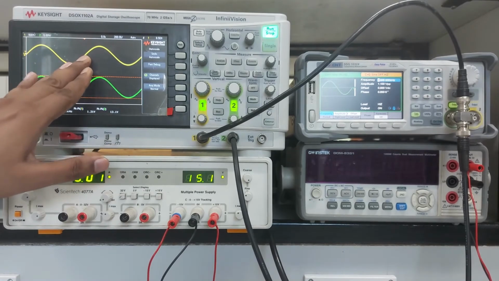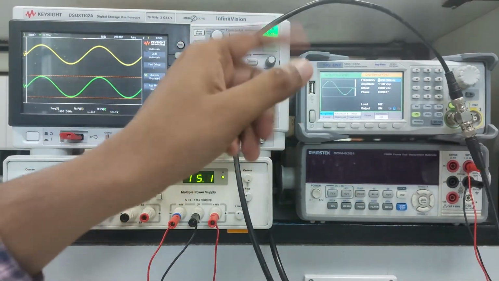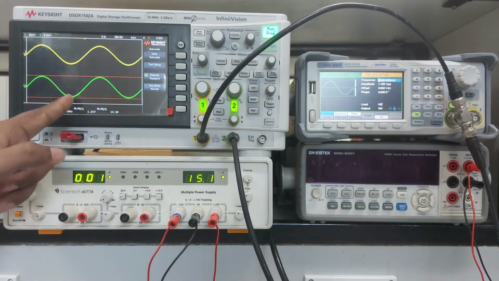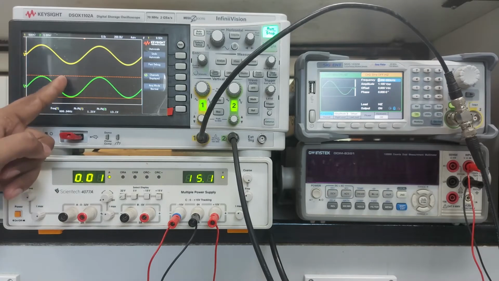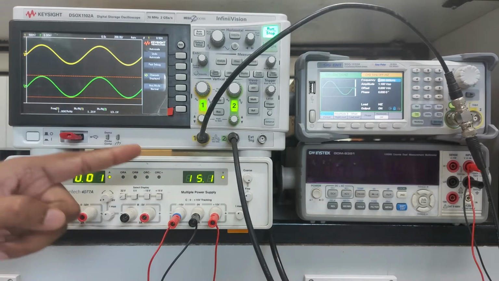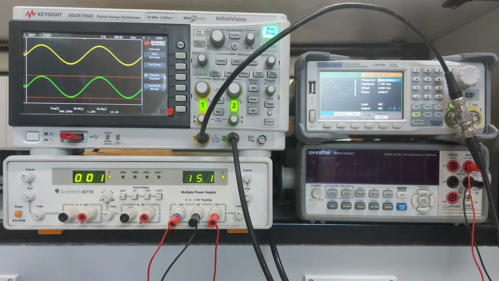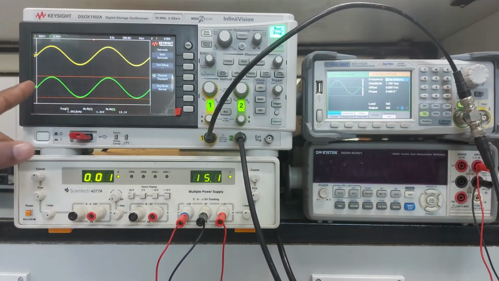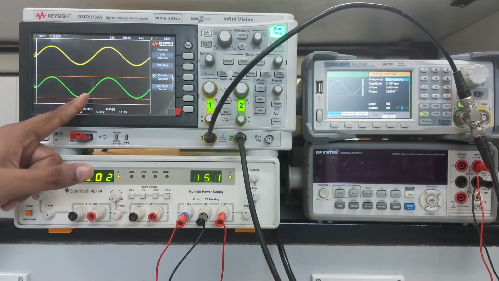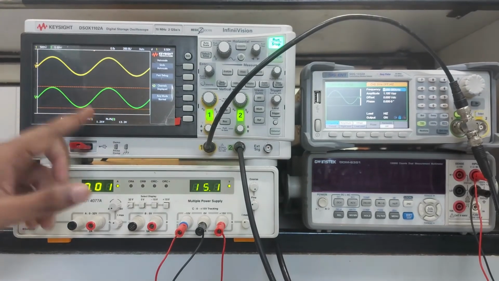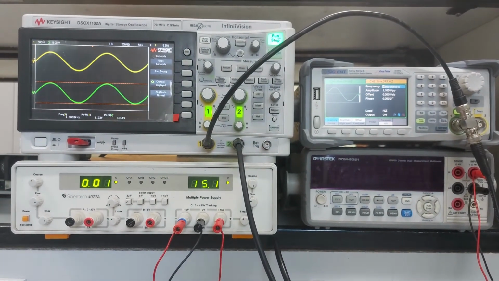Here you can see this is the input from the function generator, which I'm directly seeing from the function generator, and this is the output of the op amp. Now you can see this is non-inverted, with 0 phase difference. I am giving the function generator input at the non-inverting terminal of the op amp 741, and I am getting the same output with 0 phase difference. That is why it is called non-inverting with gain.